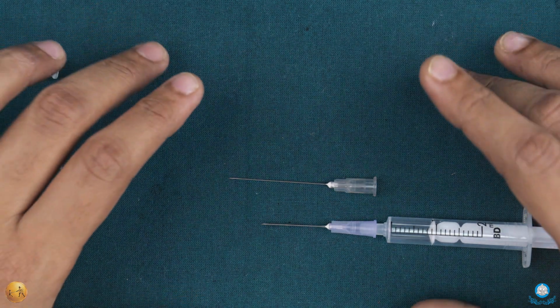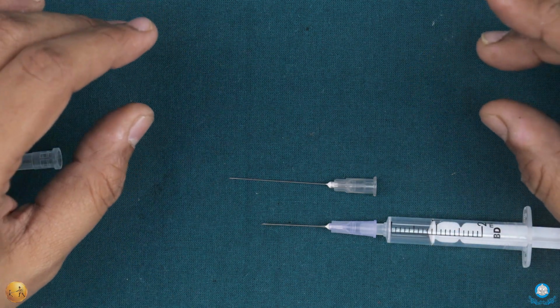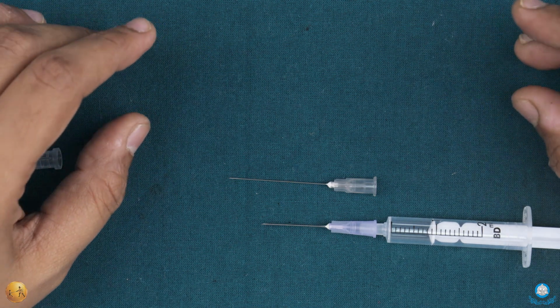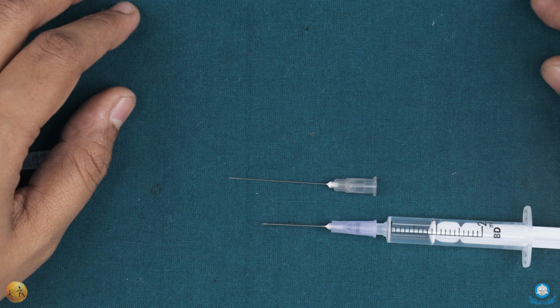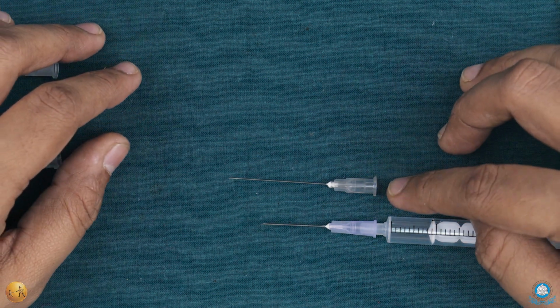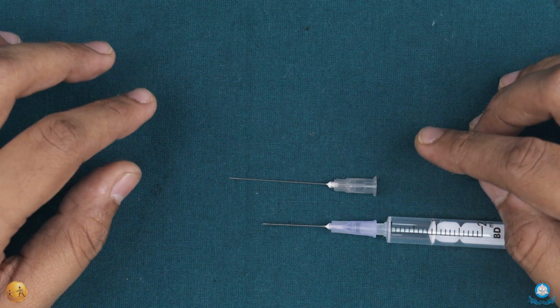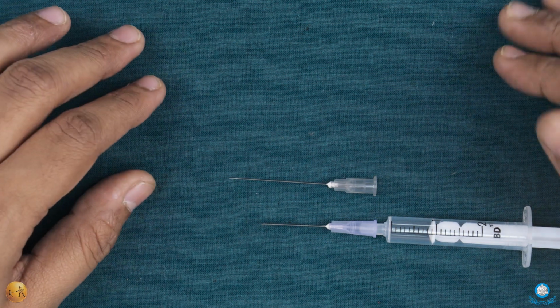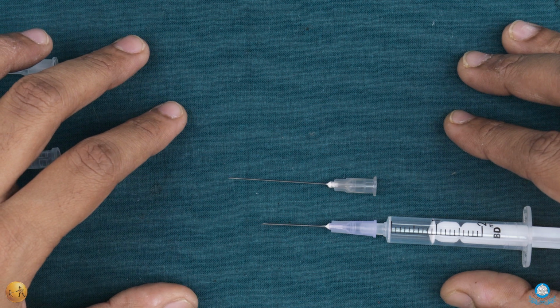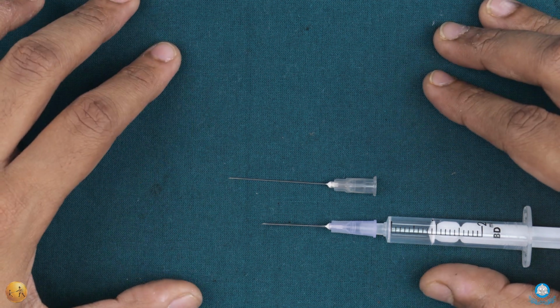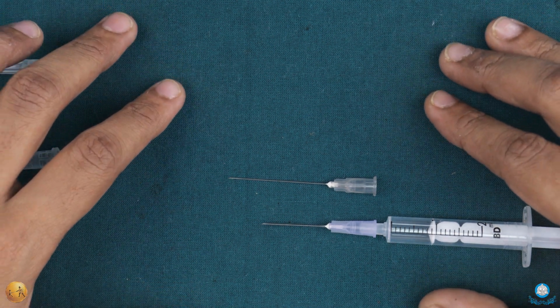That means if you are inside a blood vessel, you will achieve 100% positive aspiration if you use a 25 gauge needle and above. At the same time, a 27 gauge needle is giving you up to 87% true positive aspiration. That means about 13% of the times, despite being inside the blood vessel, you may end up getting a negative aspirate.